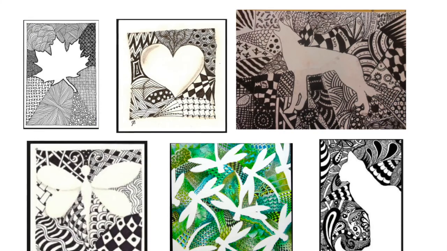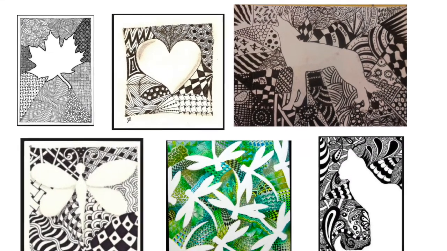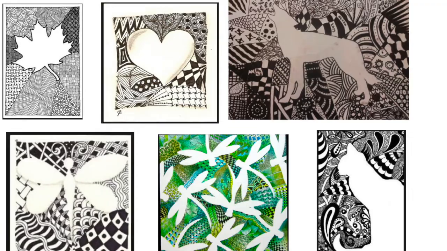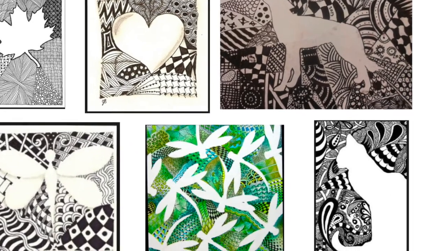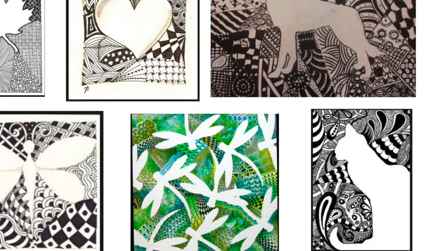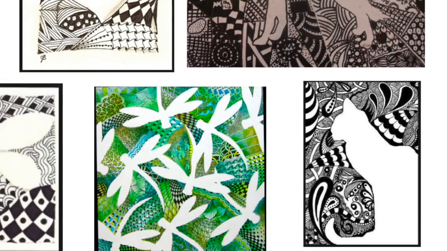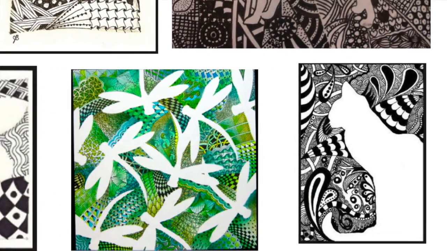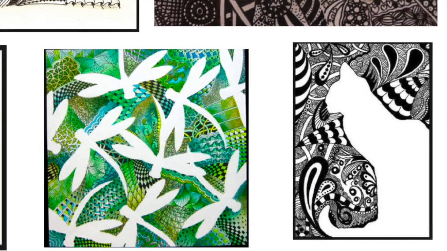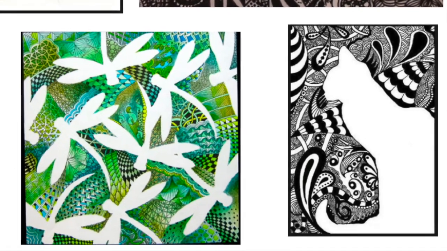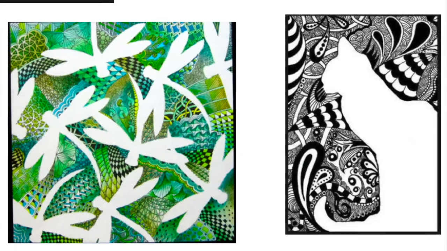Welcome back to part 2. Now we'll be adding some color. If you had your Zentangle design in the negative space and you have a white animal, you can color that animal in using paints, markers, crayons, colored pencils, or you could even choose to leave it white if that's the effect you'd like to keep. Another option is to add some color to the Zentangle behind the white animal.